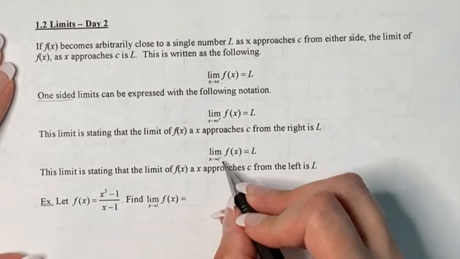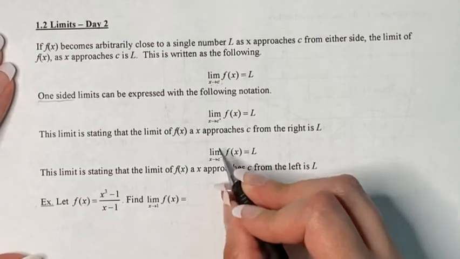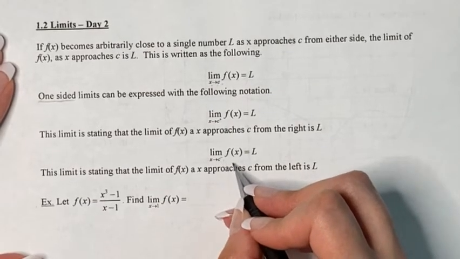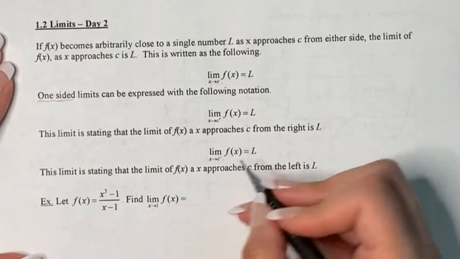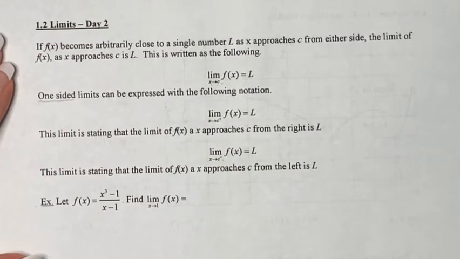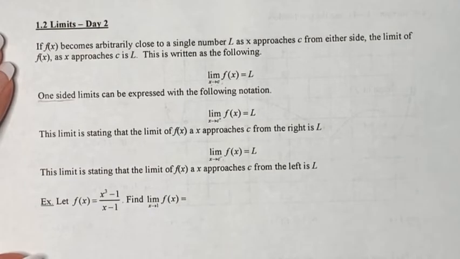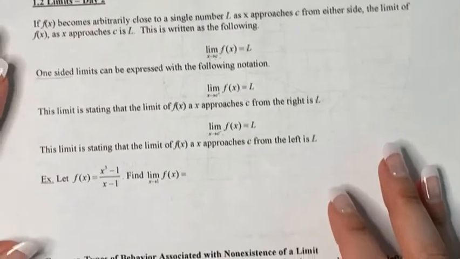On this one, you can see that the little hat changes. The limit as x approaches c from the left of f of x is equal to L. This limit states that the limit of f of x as x approaches c from the left is going to be L. So let's look at this example.